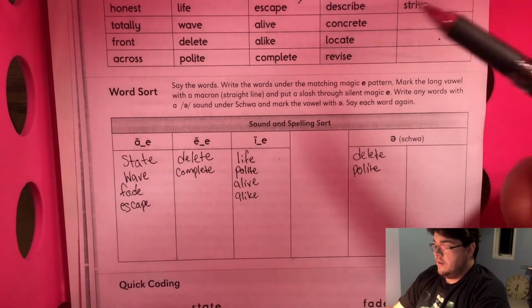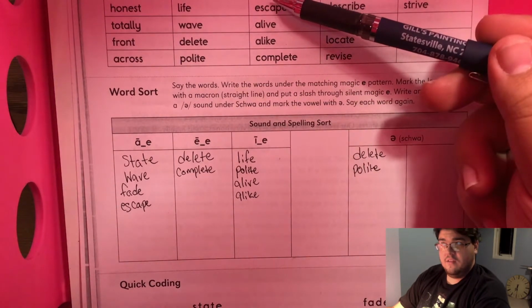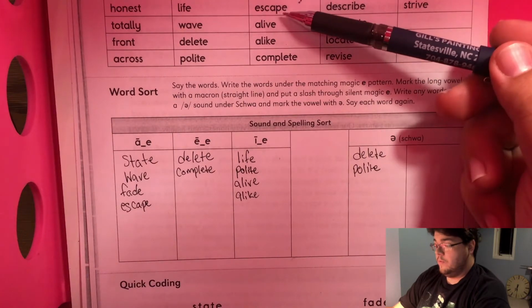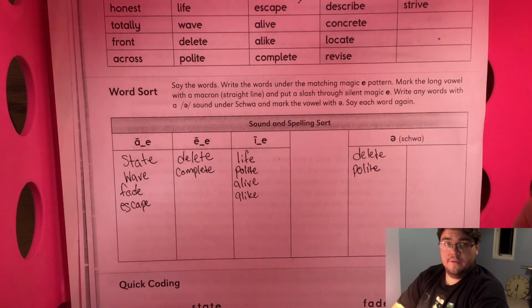Now we're going to go with fade. Well, fade. No U or I sound in there. Escape. That one's a little funny too, because it looks like it should say escape. And maybe some people do call it escape. We need to escape. We need to get out of here.